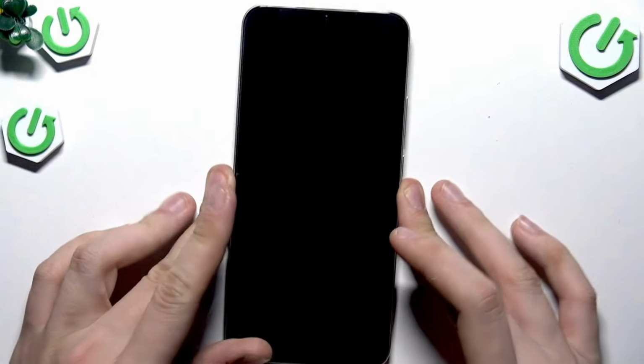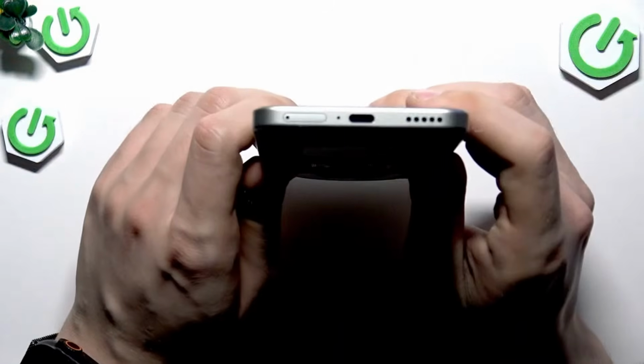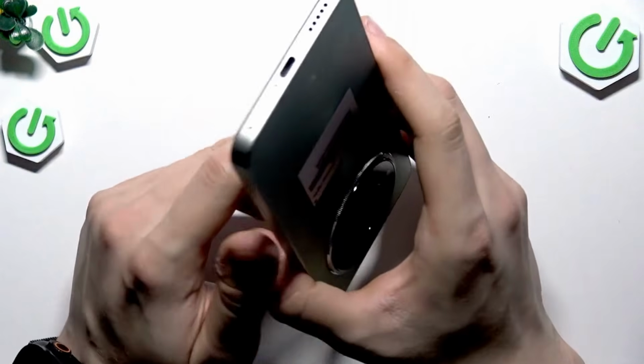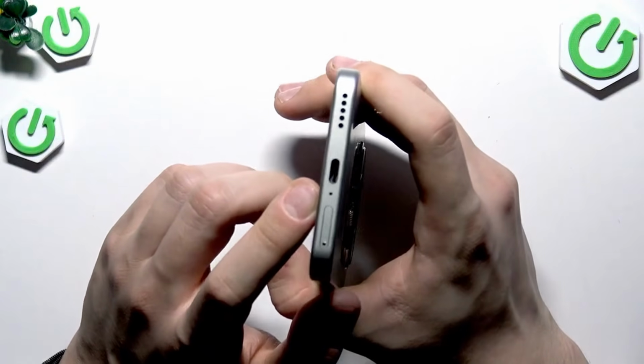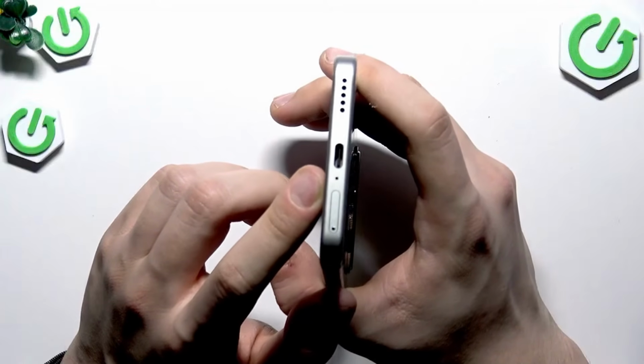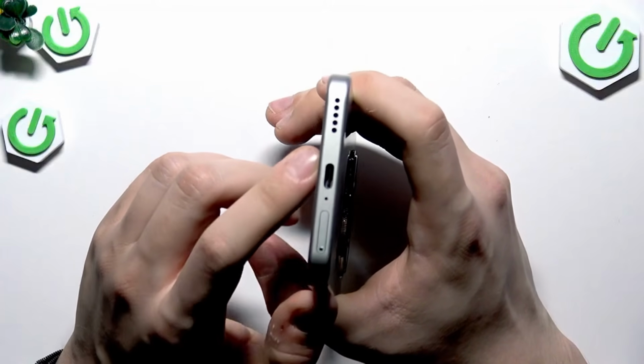So the first thing that I do recommend checking is your charging port. It's right here. If you see any debris in this device, like here in this charging port, you need to have it cleaned.